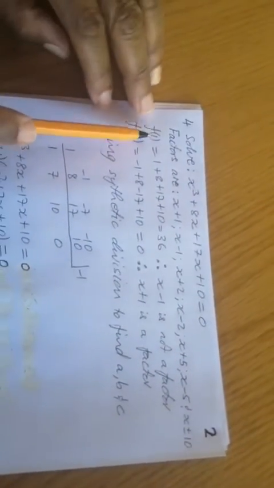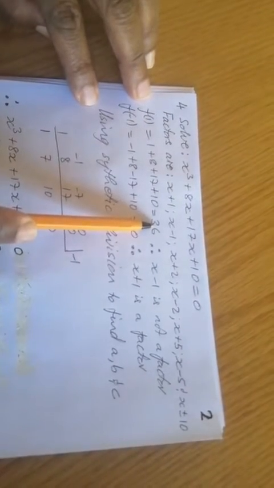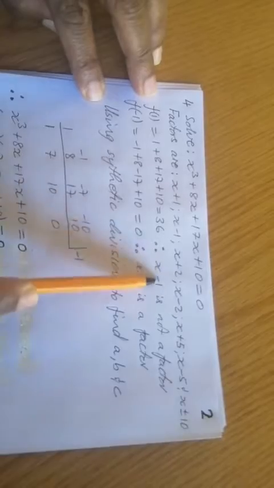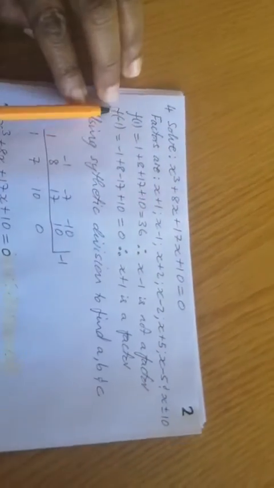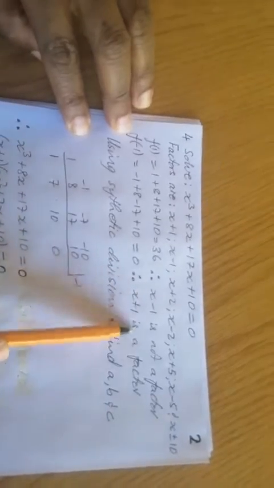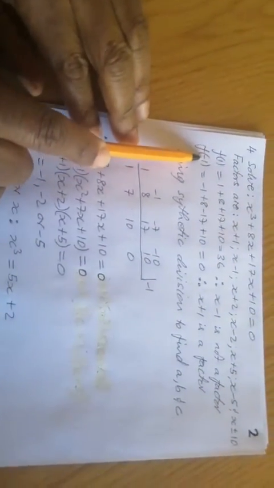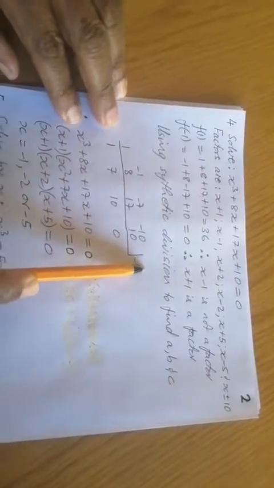So we are testing f of 1, we get 36. So it's not a factor. It means x minus 1 is not a factor. F of minus 1, we get 0. Therefore, x plus 1 is a factor. Using this synthetic division, what is our x? It's a minus 1. So we have our minus 1 there.